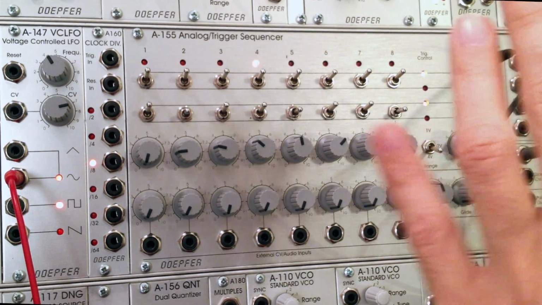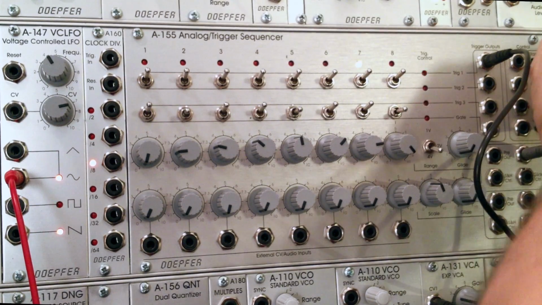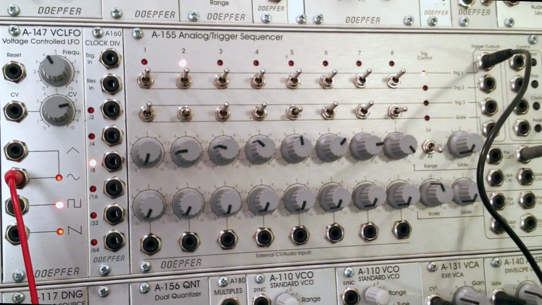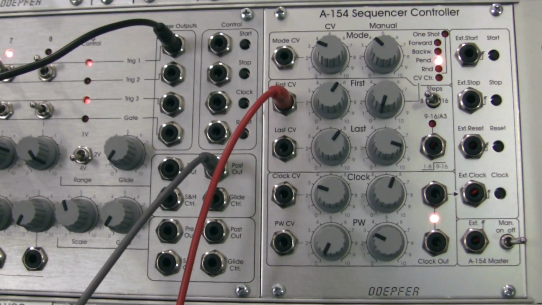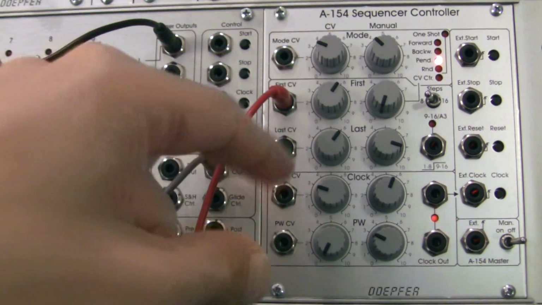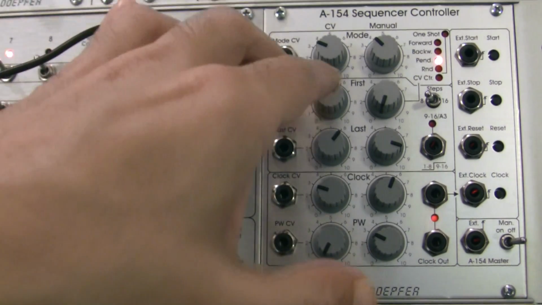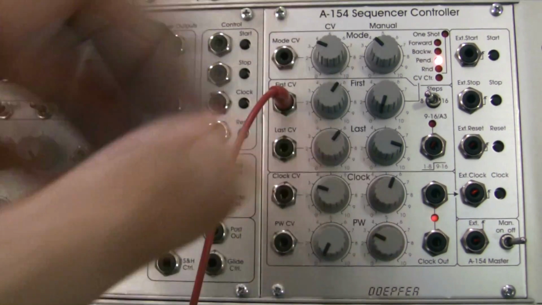And just to compare, why don't we listen to Pendulum Mode by itself? Bringing the attenuator down. Okay, so that's our unmodulated first step. And now let's modulate it a little bit. And you can hear right there it's already changing. Okay. So there you go. CV control mode as well as the first step modulation possibilities.